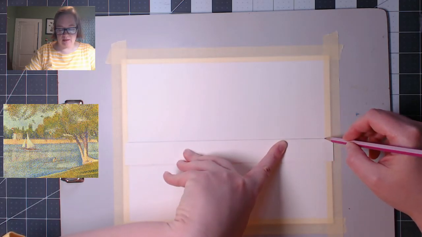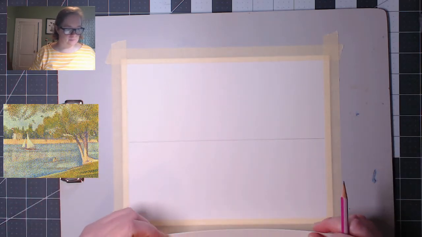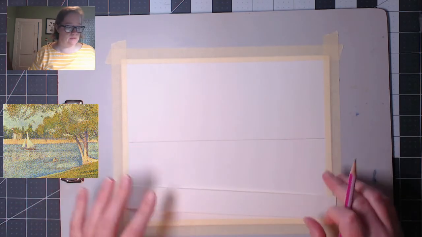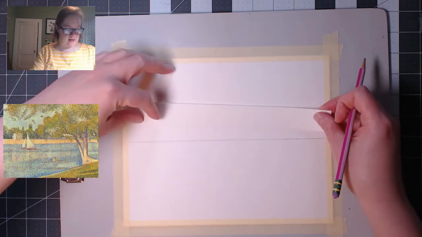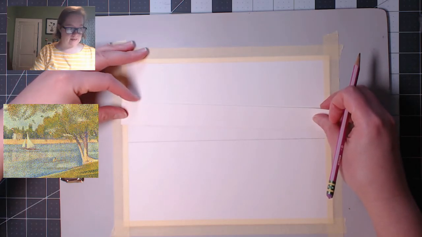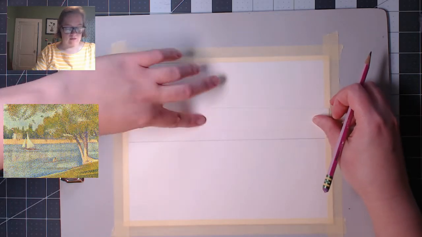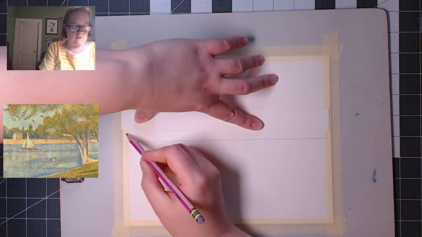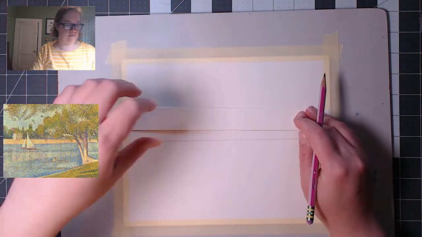You might want to do it more lightly than I am. I just want to make sure that you can see it. So this is the bottom of the beach, okay? And then I'm going to do this, and this is slightly angled. I'm going to do it from the top so I can see exactly what's going on. It's slightly angled. It's a little bit bigger on the left side than it is on the right. So I'm going to draw this line, okay?